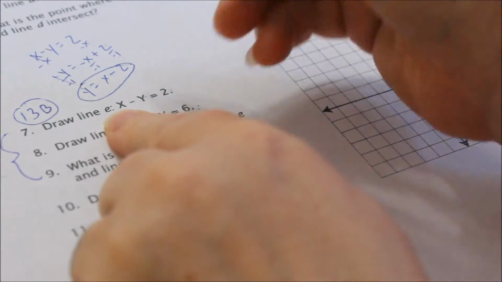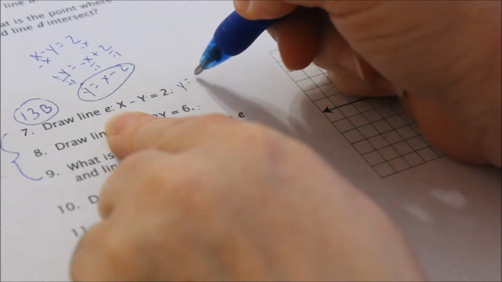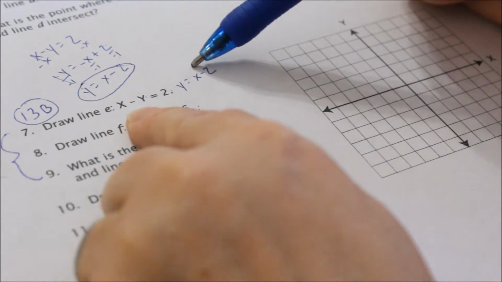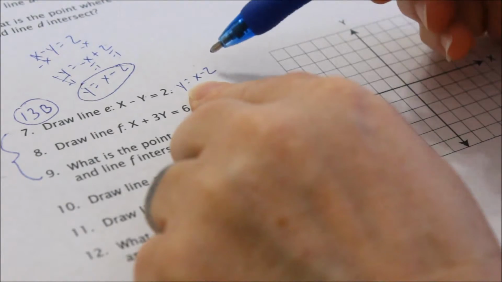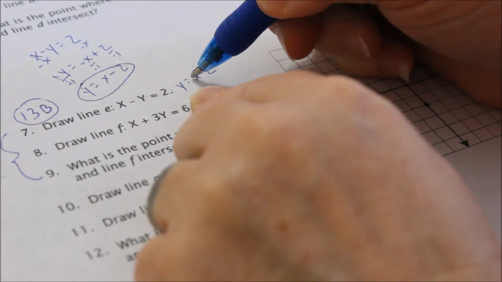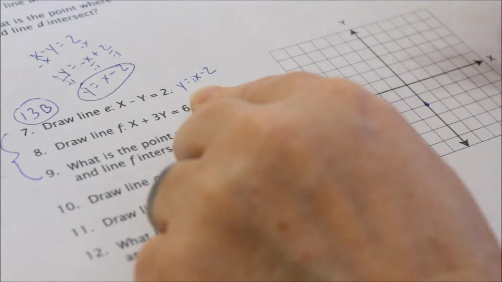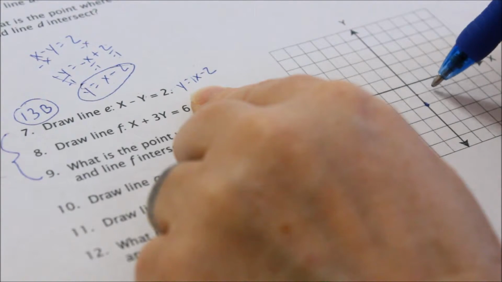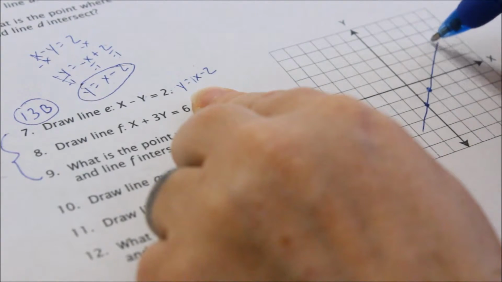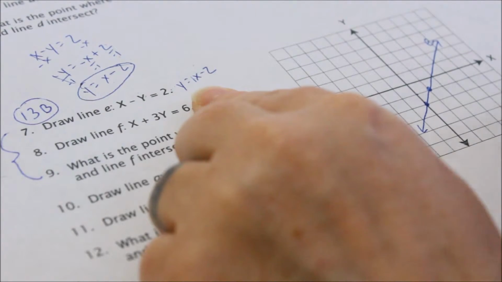Okay, this is right here. y equals x minus 2. That is this equation in slope-intercept form. So let's graph that. So the y-intercept is negative 2. Go down negative 2. My slope is 1, which is 1 over 1, means rise up 1, go to the right 1. So here is my line right there. That is line E. Label that line E.